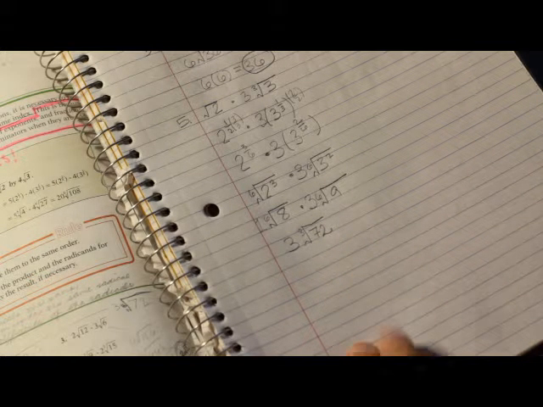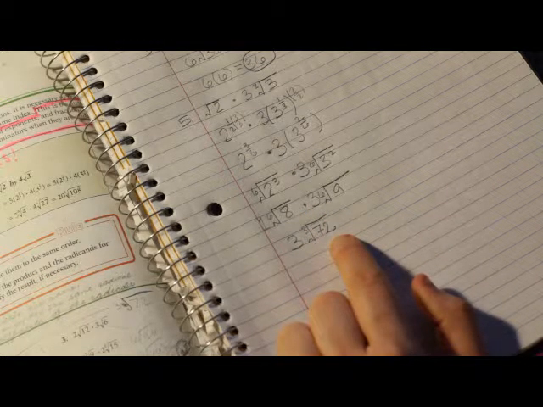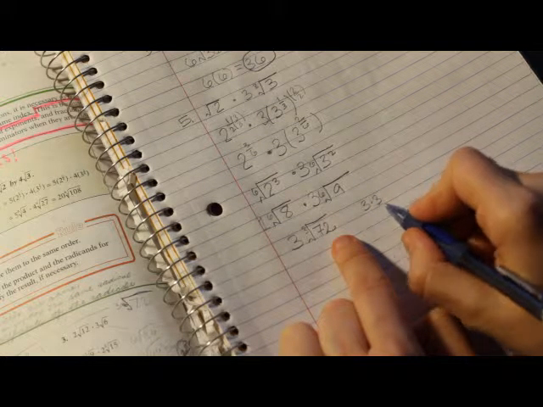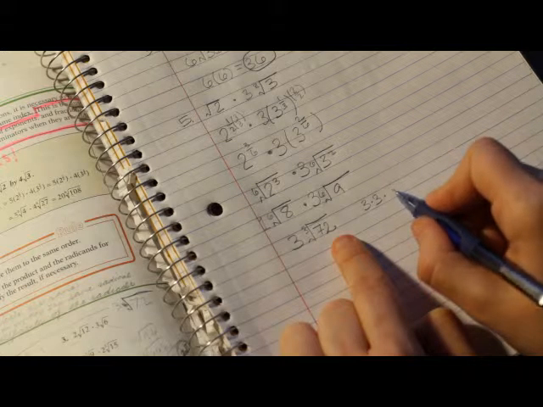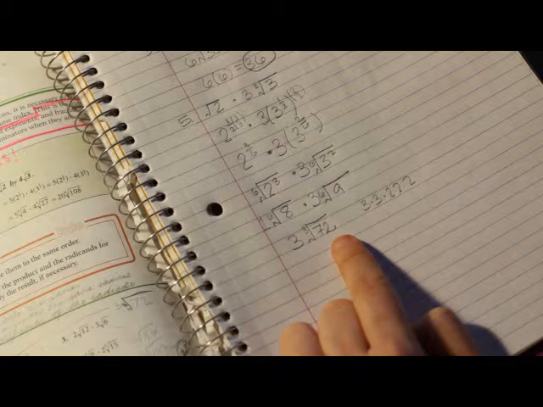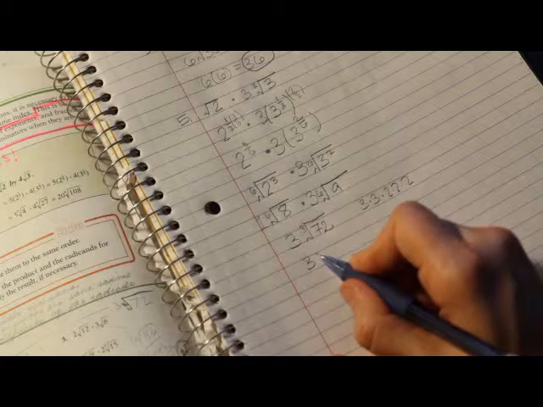I wonder if that can be reduced any. 72 has a 9. Nah, because 9's got 2 3s. 8's got, yeah, no, never mind, hold on. 8's got 3 2s. I wonder if I did that more complicated than I had to, but anyway, we're here. So cubed root of 72.